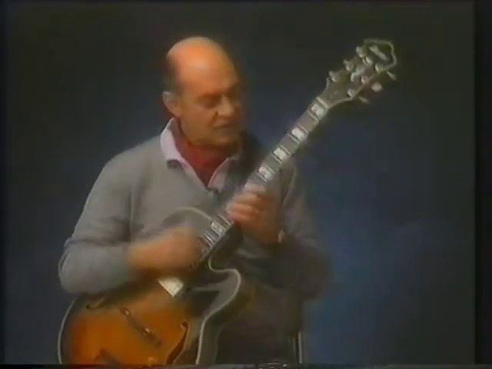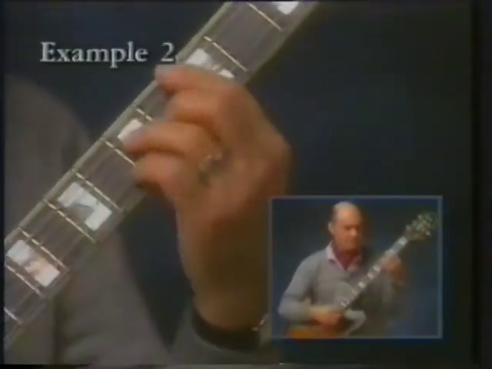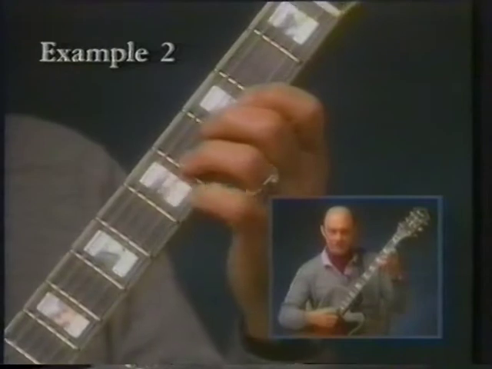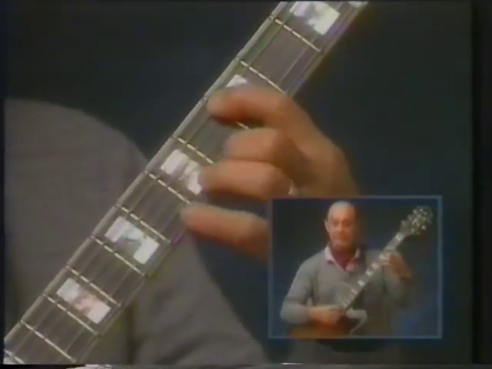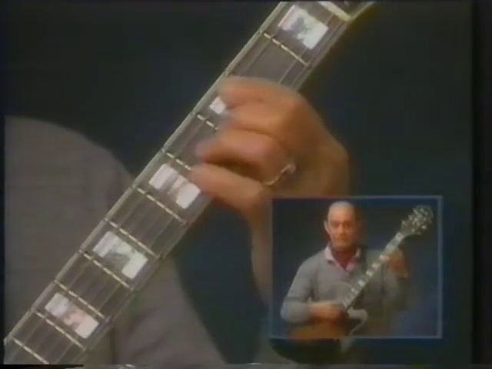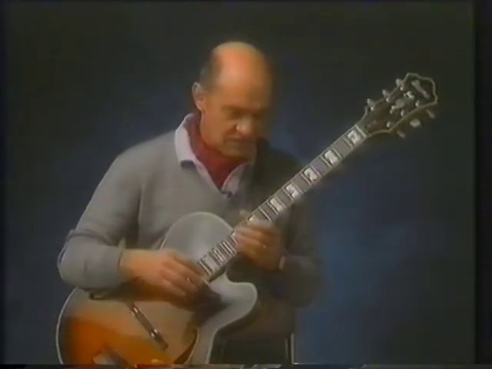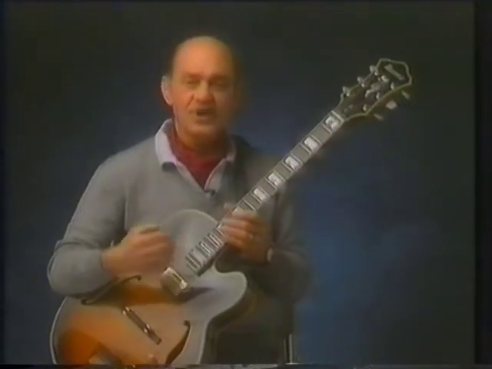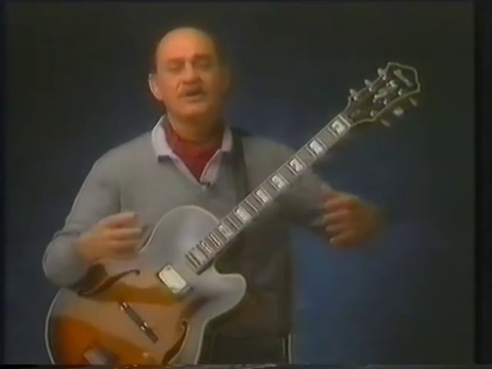So now, once again, here's C major seventh, and here's another line. In many instances, repeating a phrase an octave lower is done a lot, and it makes for a longer line.